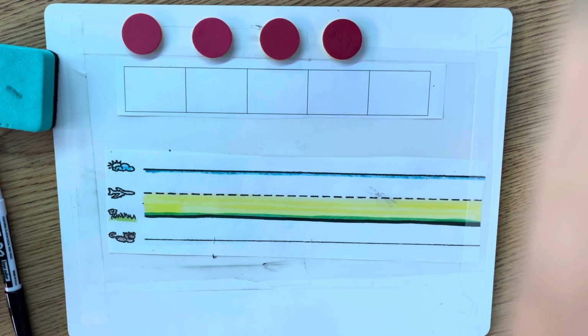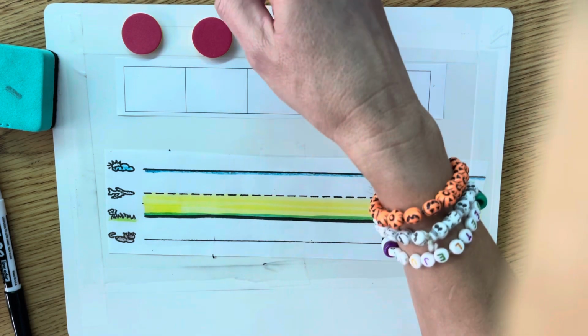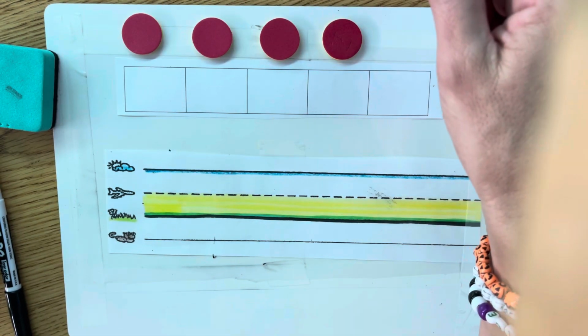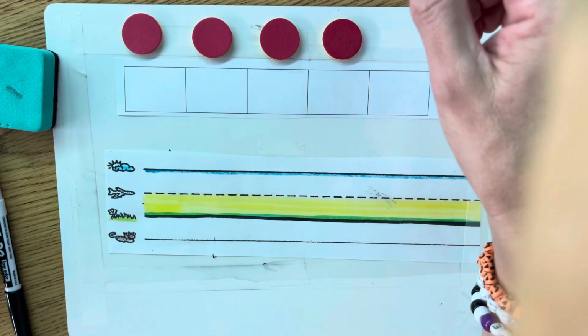The next word is the word can. Keep your hands on your head. Stretch out the word can. And do it again. And bring your hand by your counters. Bring down the number of sounds you hear in the word can. Go ahead and do that now.